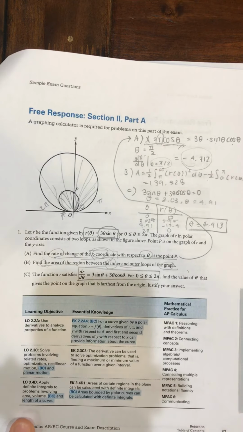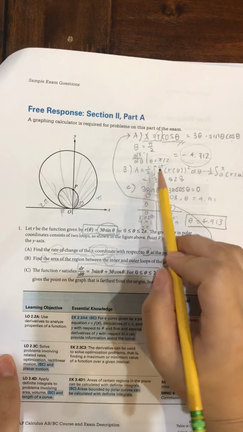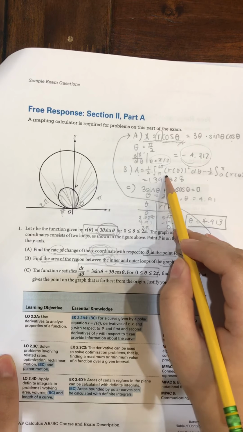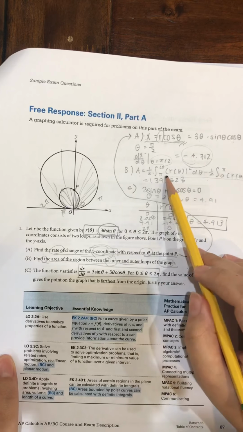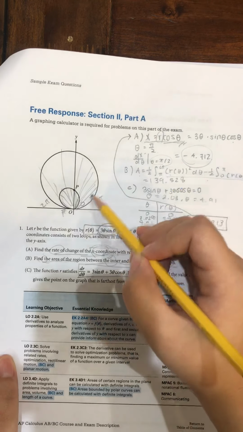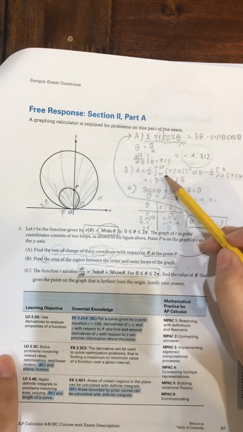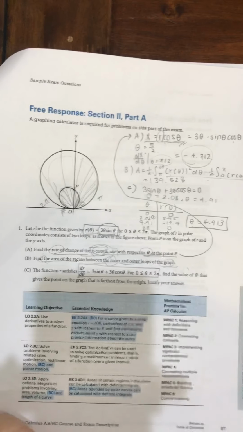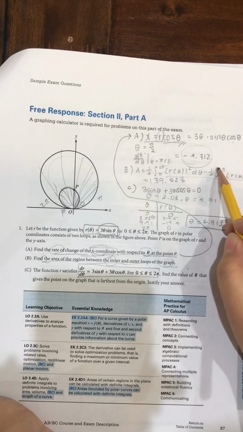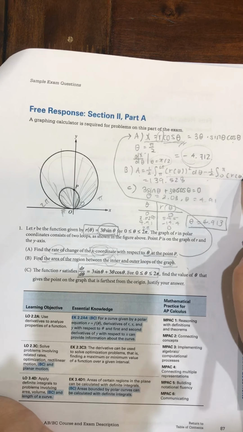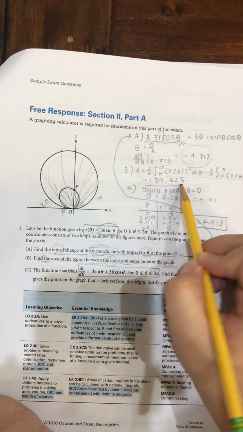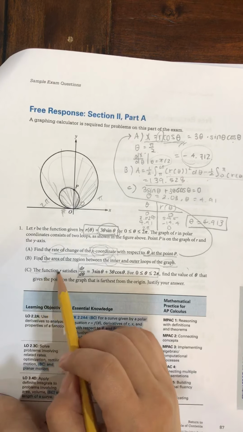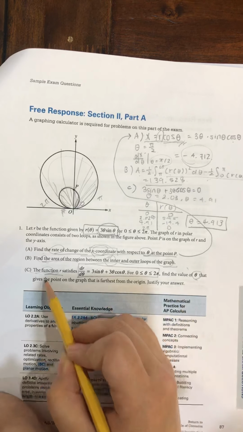So in order to find the area, the general formula for this is 1/2 integral of r squared d theta. And in order to find the radius r, we have to use different functions from pi to 2 pi and from 0 to pi. So I did 1/2 times the integral from pi to 2 pi of r of theta squared d theta, minus 1/2 times the integral from 0 to pi of r of theta squared d theta. And after calculating this, I got 139.528.